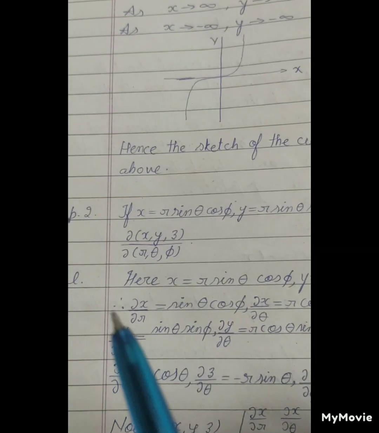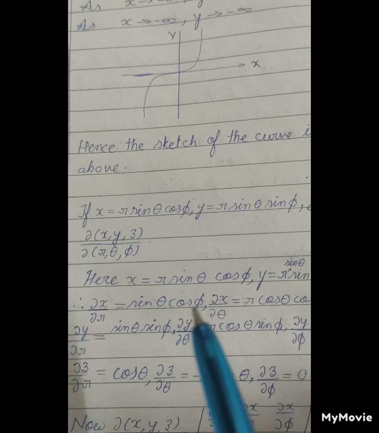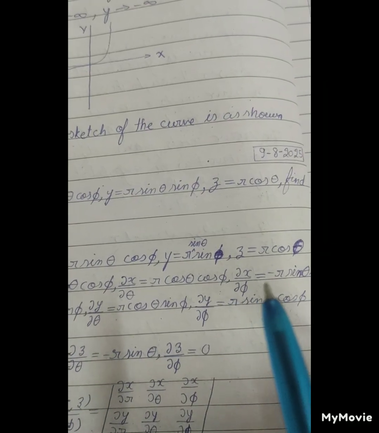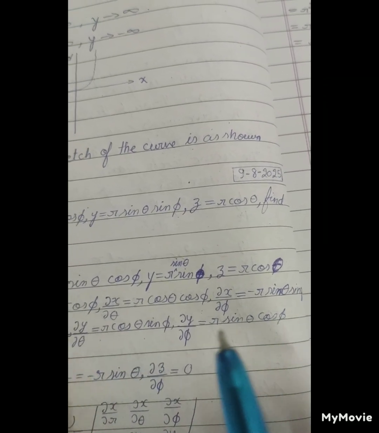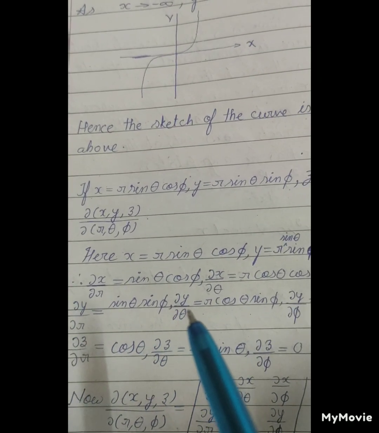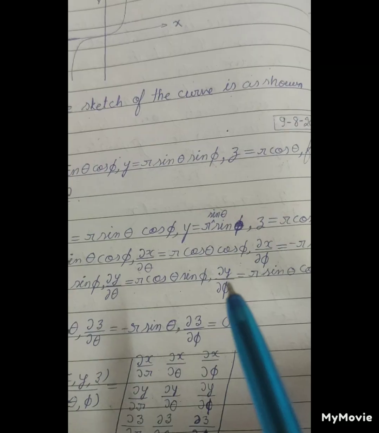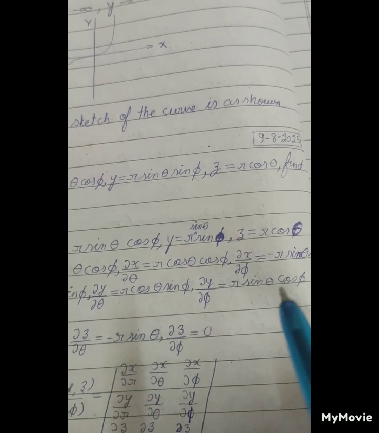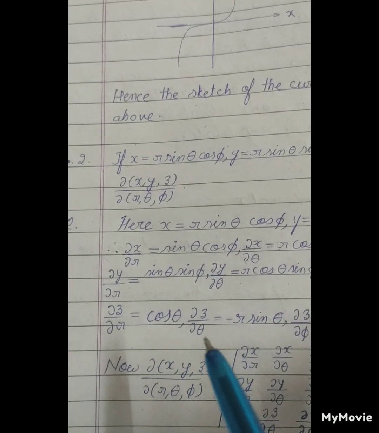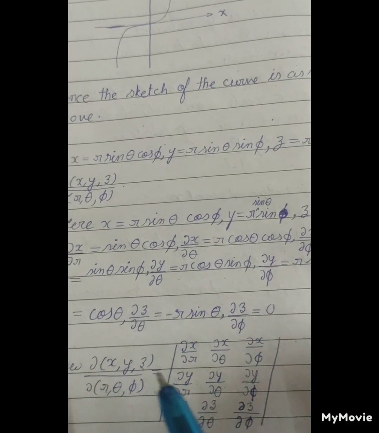r cos θ. So ∂x/∂r equals sin θ cos φ, ∂x/∂θ equals r cos θ cos φ, ∂x/∂φ equals minus r sin θ sin φ, ∂y/∂r equals sin θ sin φ, ∂y/∂θ equals r cos θ sin φ, ∂y/∂φ equals r sin θ cos φ, ∂z/∂r equals cos θ, ∂z/∂θ equals minus r sin θ, ∂z/∂φ equals 0.